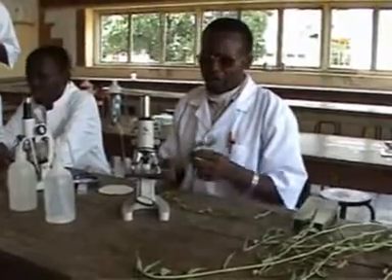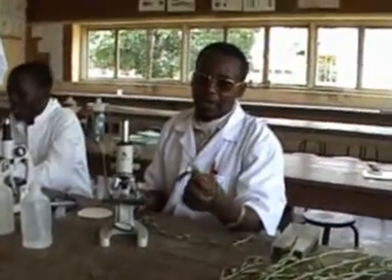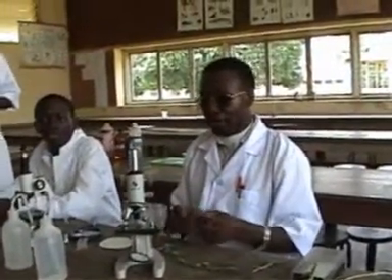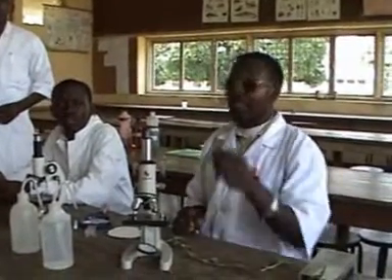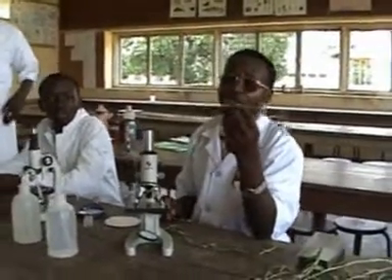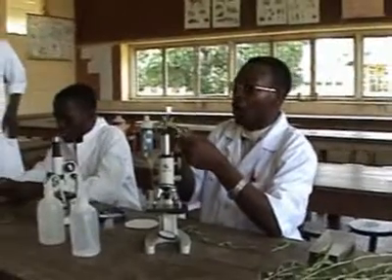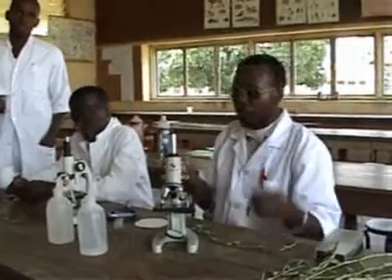So this is a plant, this is a commelina that we harvested from the field there. We are now going to work on it and you'll see how you can use it to obtain marks. This is usually done for microscopy, in which the cells of the lower epidermis are observed and drawn and labeled on the board by candidates.